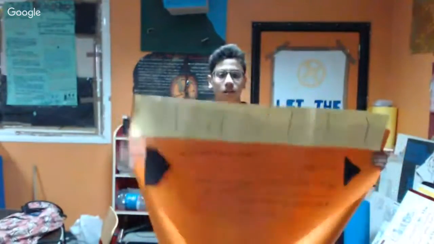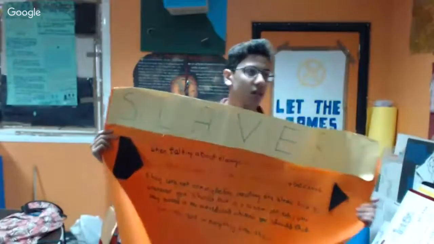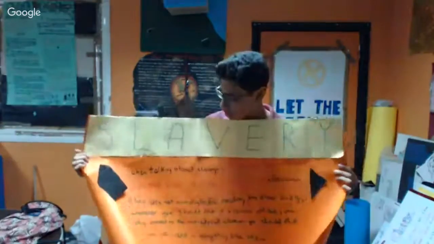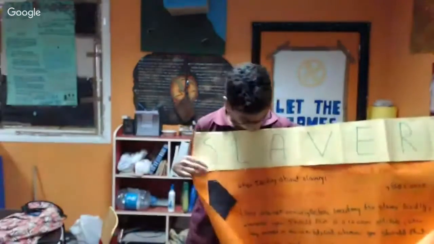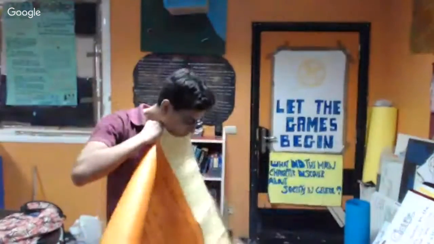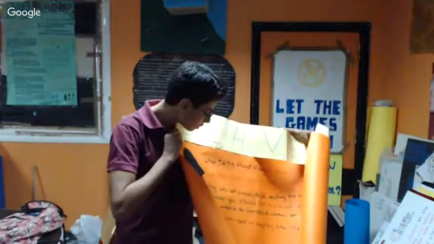An independent clause is a complete thought and doesn't need anything to complete the sentence, and a dependent clause needs another thing to complete the thought. And here you can see, when talking about slavery, you should remember that the slaves are also human beings. That's an independent sentence, because they are not animals.